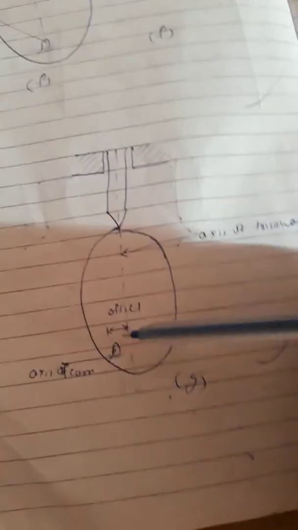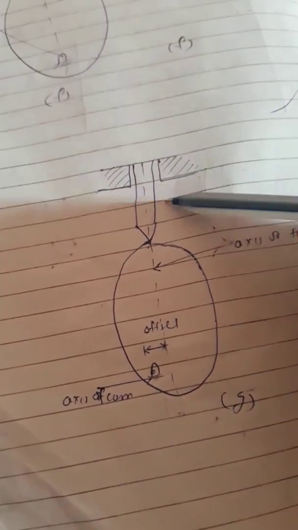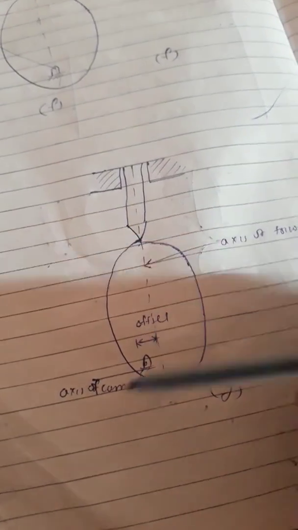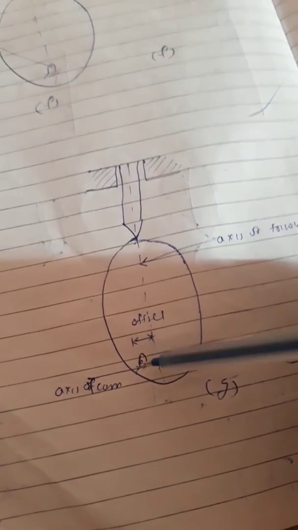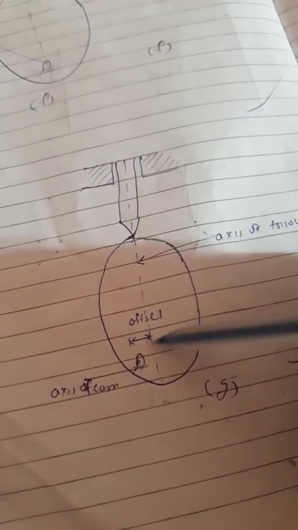And this is the offset follower, in which the axis of the follower is not the same as the axis of the cam. This is the offset, and the distance between them is the offset.